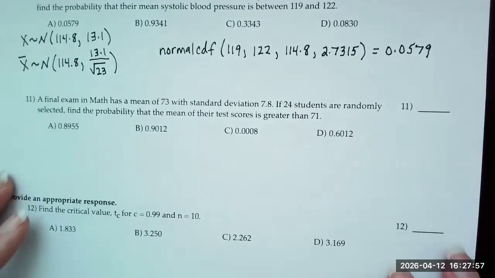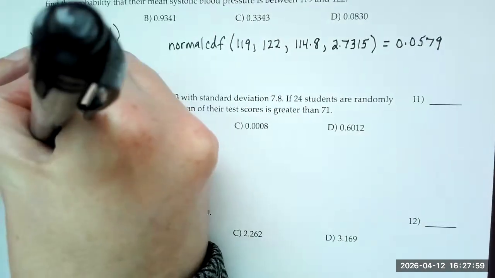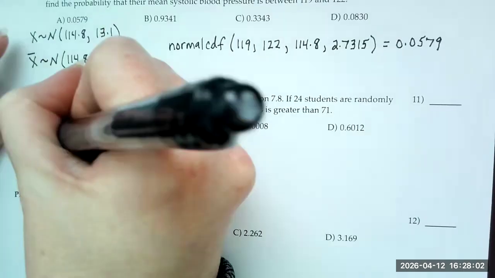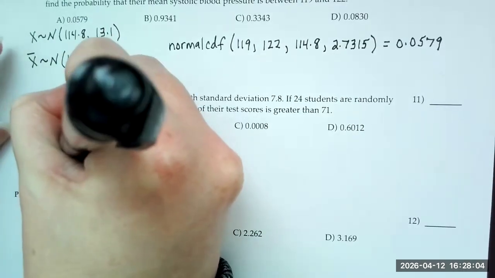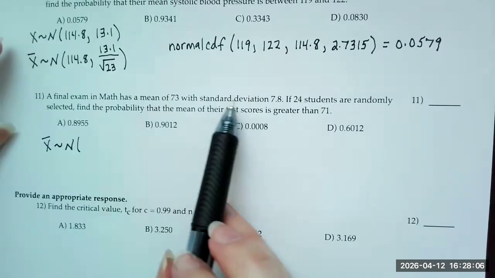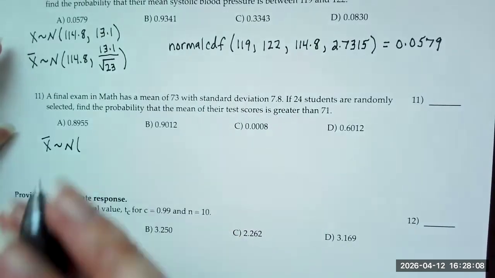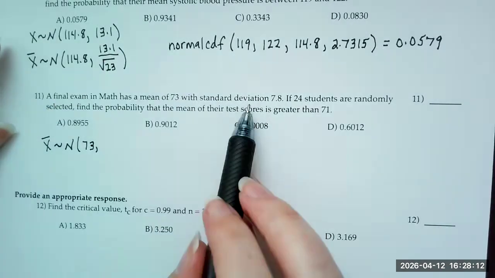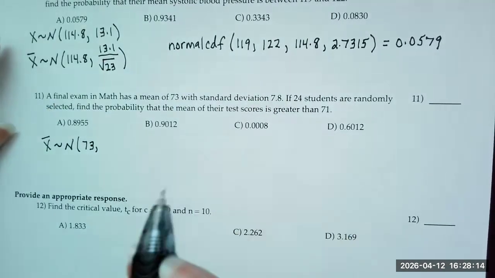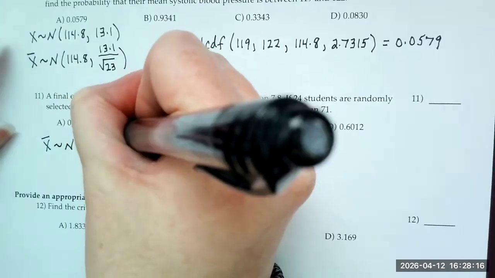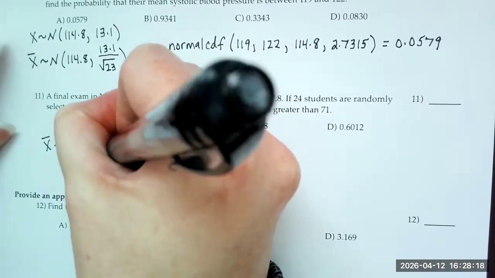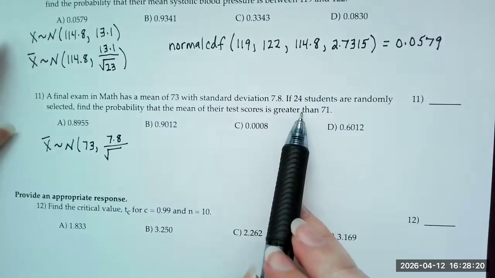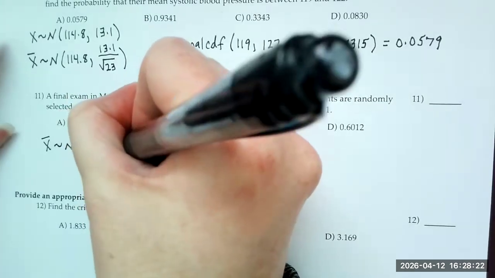So we're going to again do the X bar distribution for this one, which means we're going to use the mean that they told us, which was 73. But we're going to use the standard error instead of the standard deviation. So I'm going to put the 7.8 on top, and we're going to divide it by the square root of 24 here.